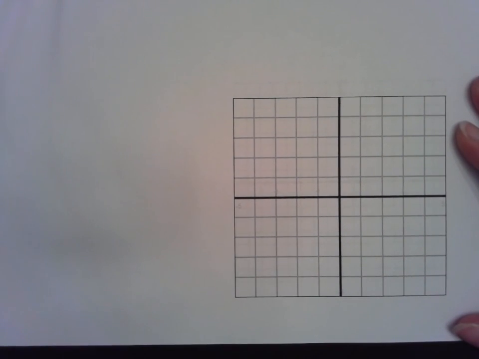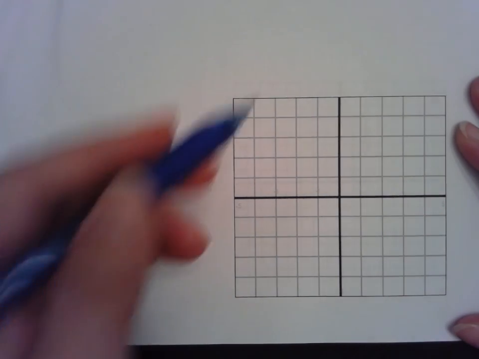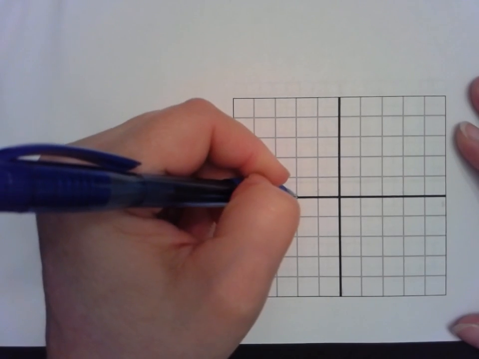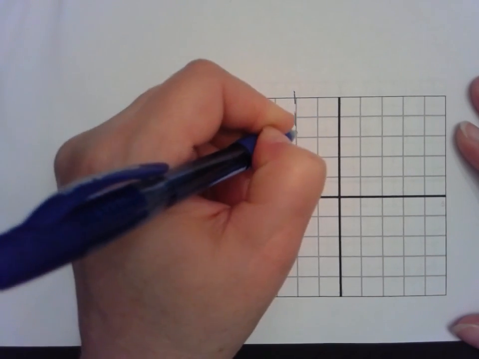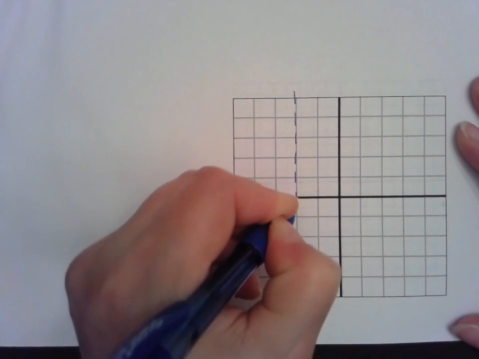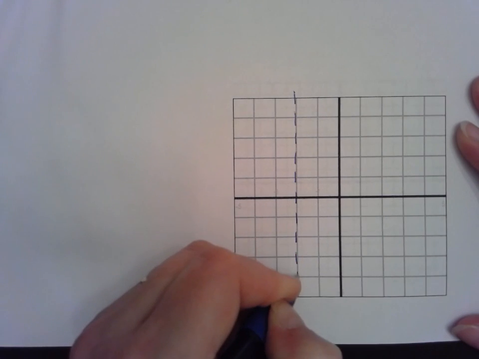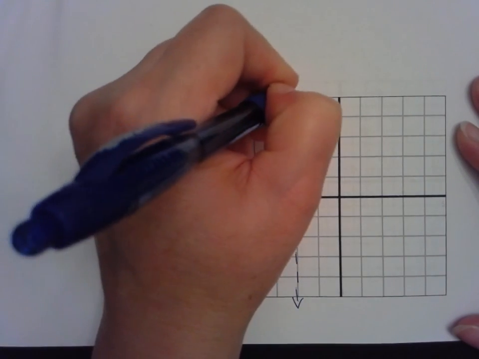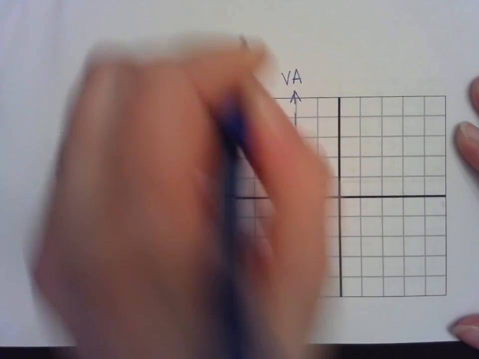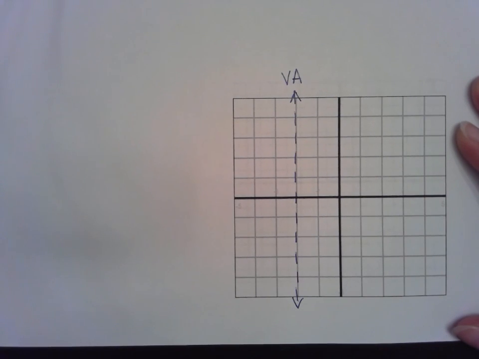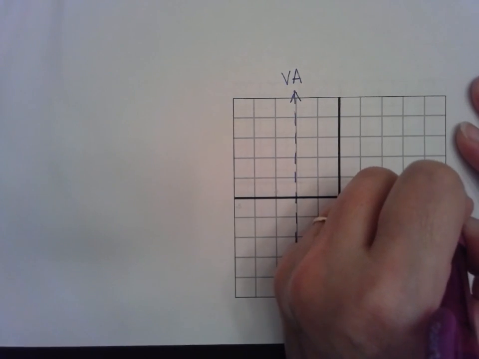So when we make the sketch, the first thing we want to do is put on our asymptotes. So we had a vertical asymptote at -2. Vertical like vertical blinds, right? It is kind of important that we get these going in the right direction. All right, and then we had a horizontal asymptote at y equals 0.